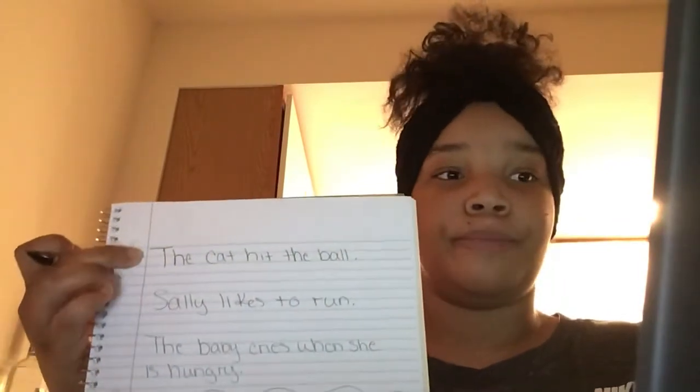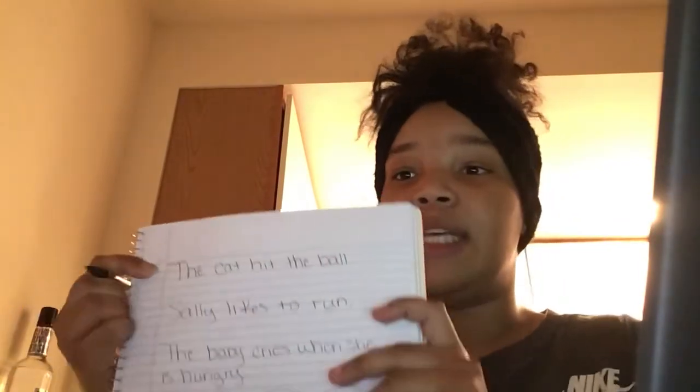I know that the first step will be to identify the verb. Well, what is a verb? A verb is a word used to describe an action, state, or occurrence. So the sentence, the cat hit the ball, what is the verb? The verb is hit.